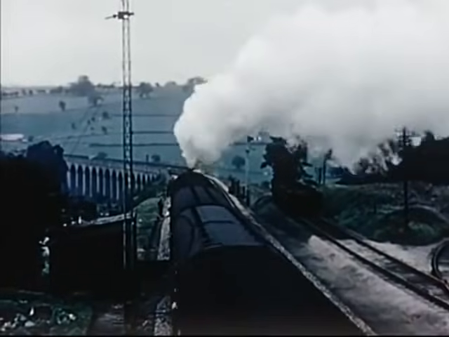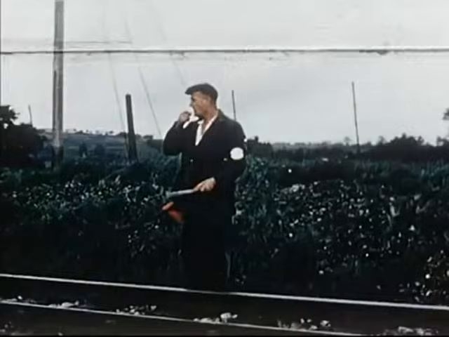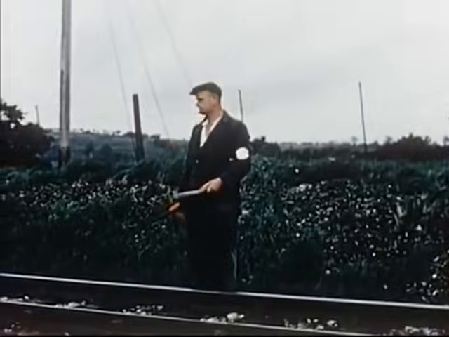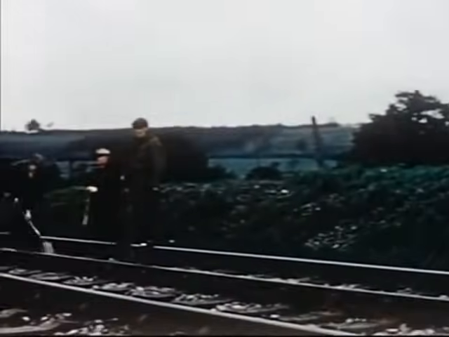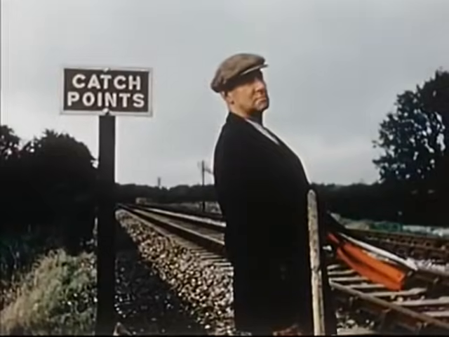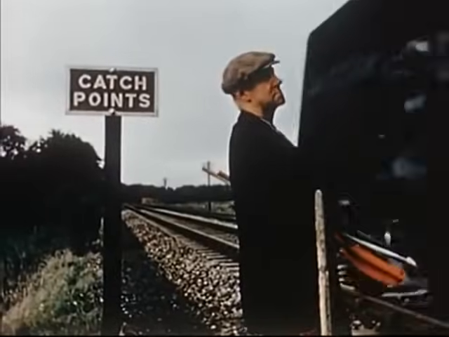The driver travels with caution and looks out for any hand signals. The important thing is that the men on the ground see no pilotman and know that the next train will be in the same direction.